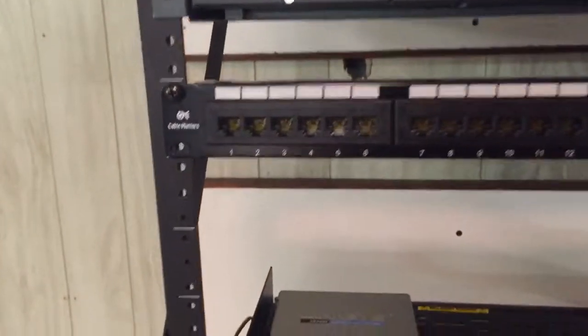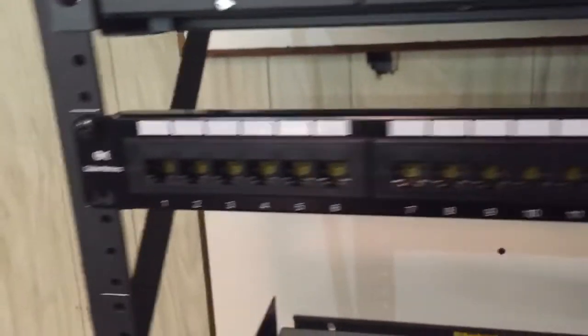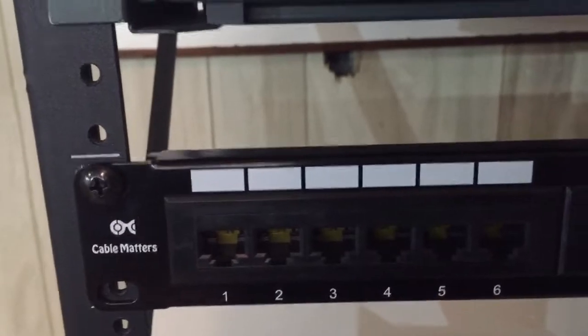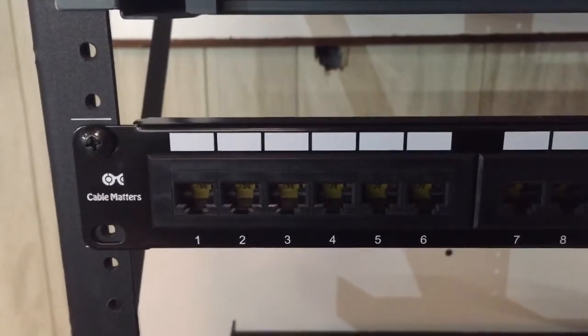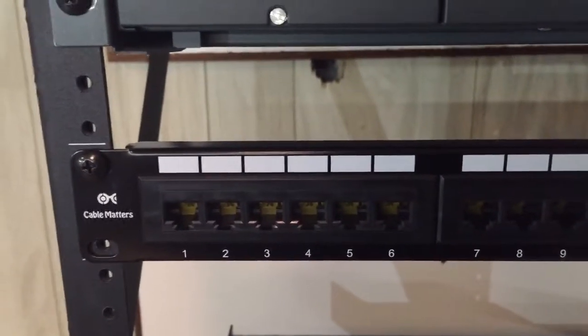Next is pretty straightforward. On the 24 port patch panel, we want to label the jacks according to these numbers listed here. Typically there's going to be 4 cables at every station. Sometimes there's 2, sometimes there's 1, depending upon the application.